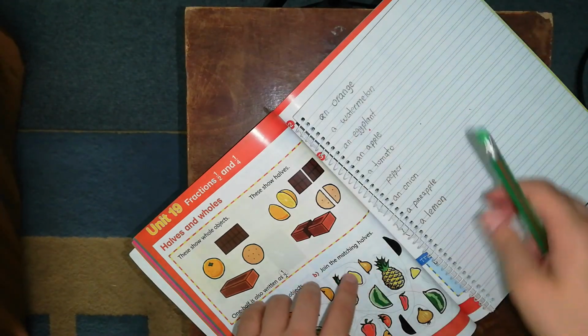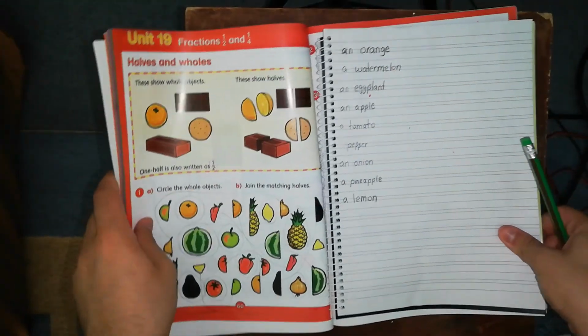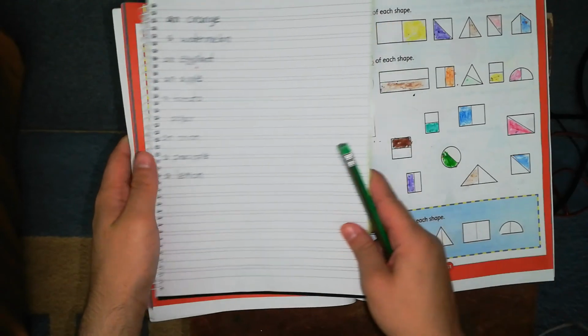draw the fruit next to it. Okay, that's great. That's it for today.